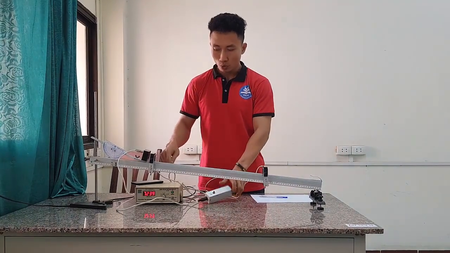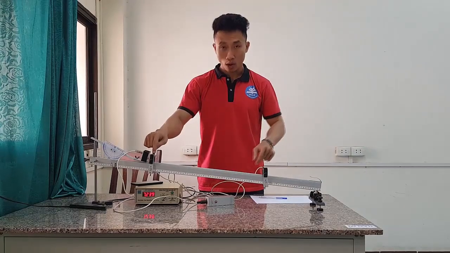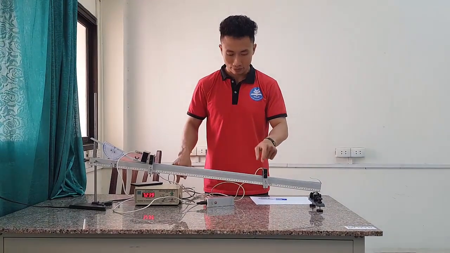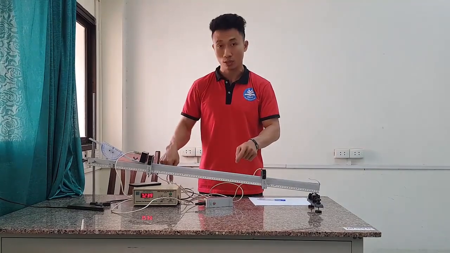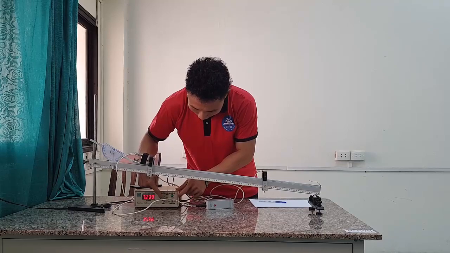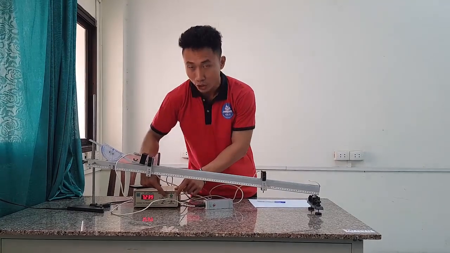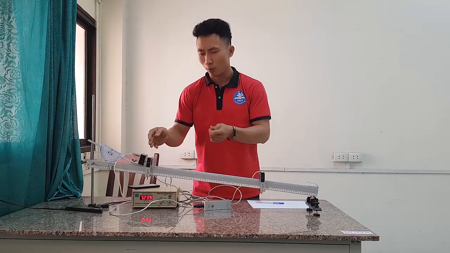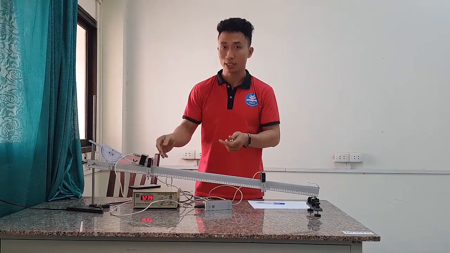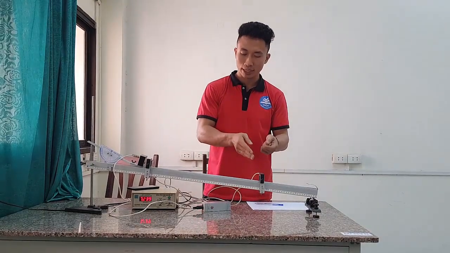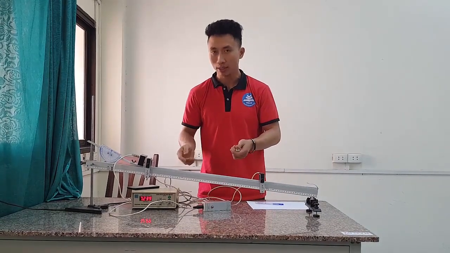We have two photogates. Photogate 1 is connected to socket A, and photogate 2 is connected to socket B. I set the mode from A to B, which means it measures the time from when photogate 1 starts to be blocked to when photogate 2 starts to be blocked.